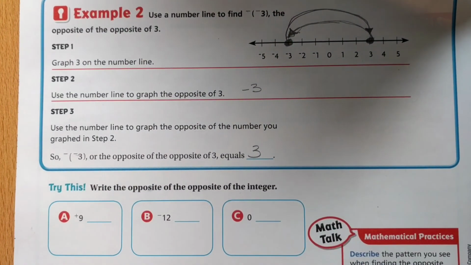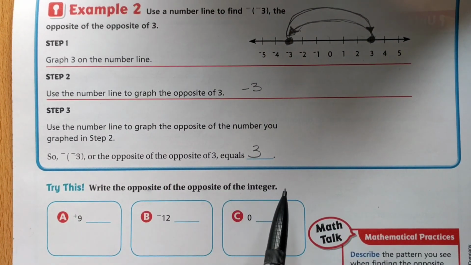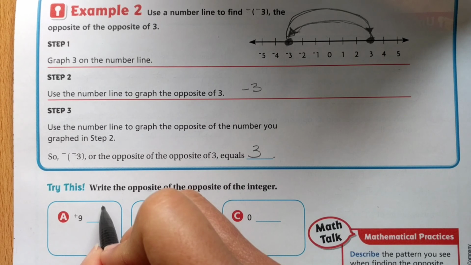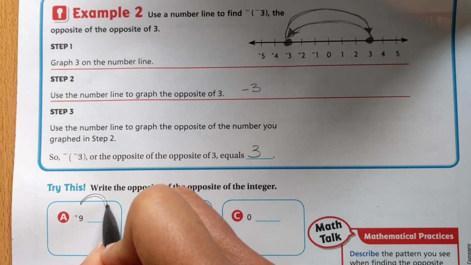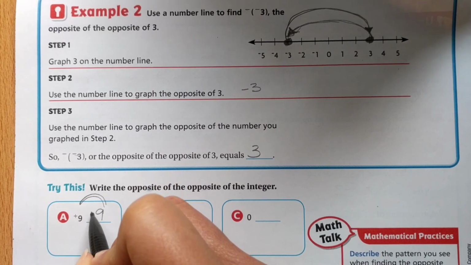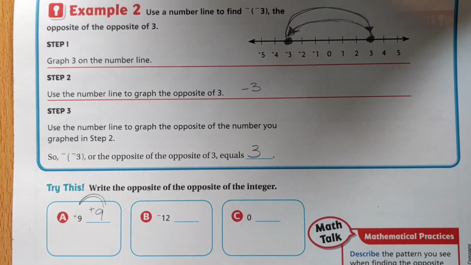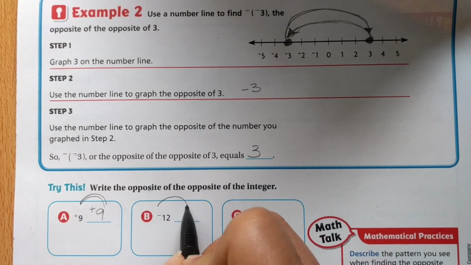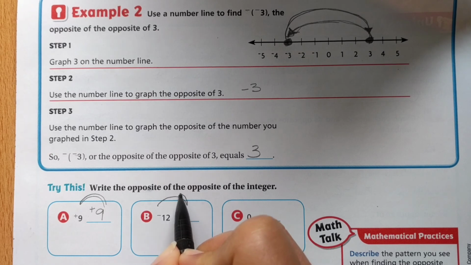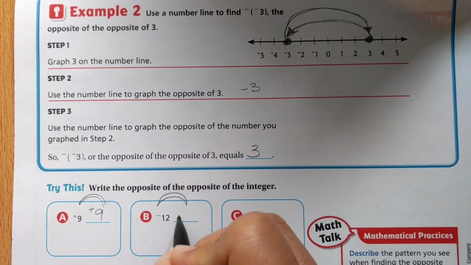All right, we're going to write the opposite of this integer. So the opposite of 9 would be negative 9. The opposite of that is going right back to positive 9. So this is 9, or positive 9, either way. So the opposite of negative 12 would be 12. The opposite of that is back to negative 12.